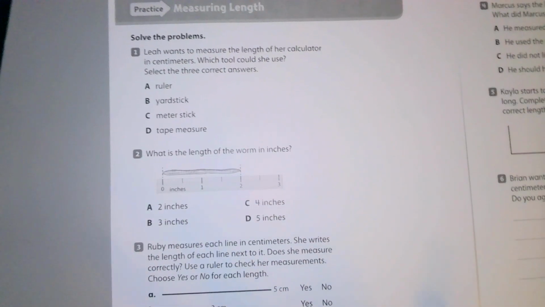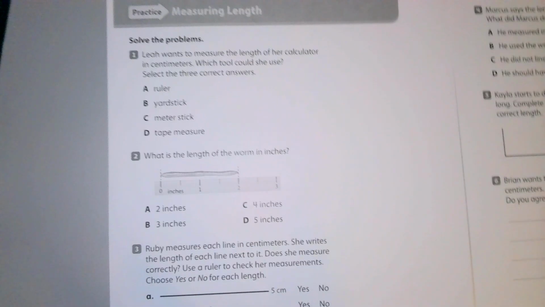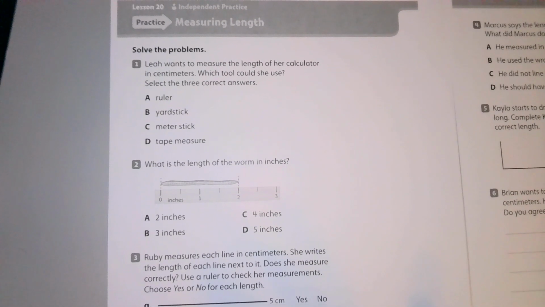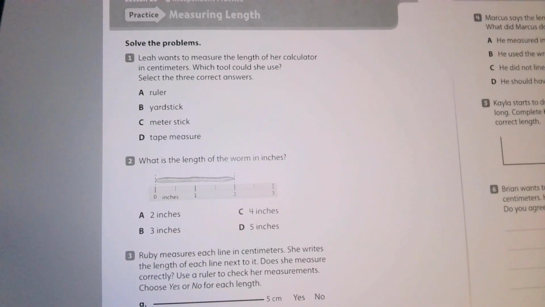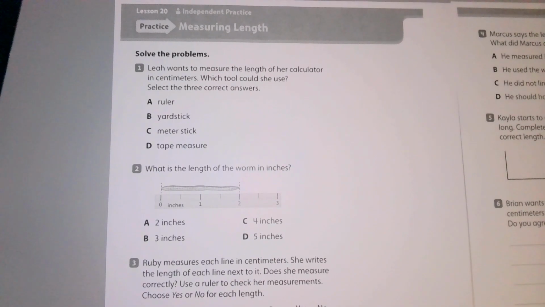Alright, this is lesson 20, measuring length. This is day 5. If you're on day 5, that means day 1, 2, 3, and 4 are completely done. You are good to go. If you have not completed the other days, you need to be doing them right now. You do not need to be on lesson 5. This starts on page 208.